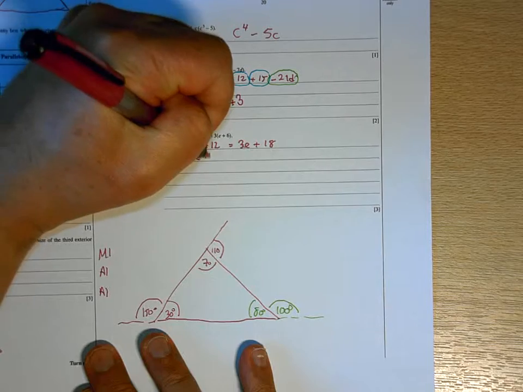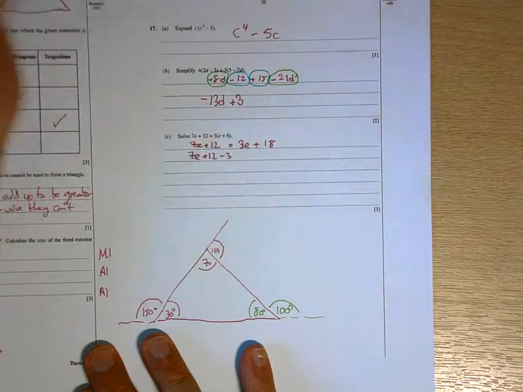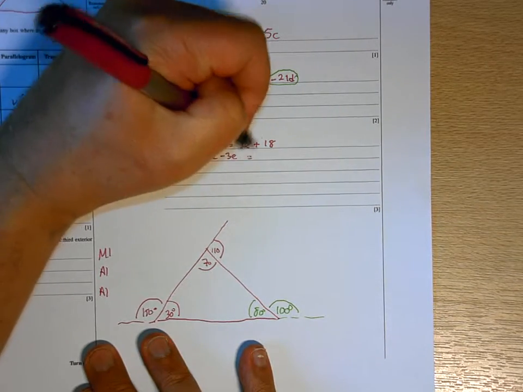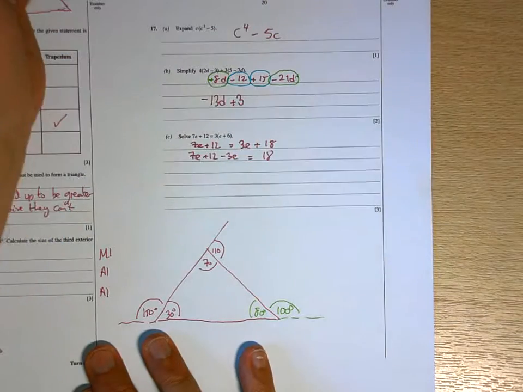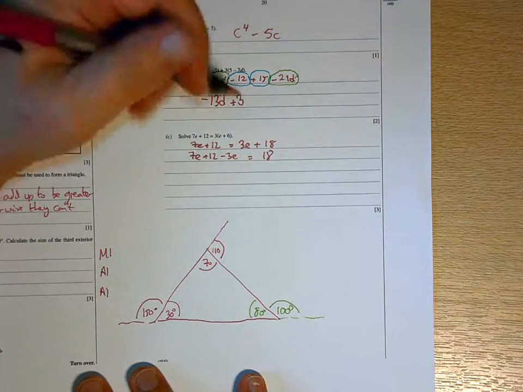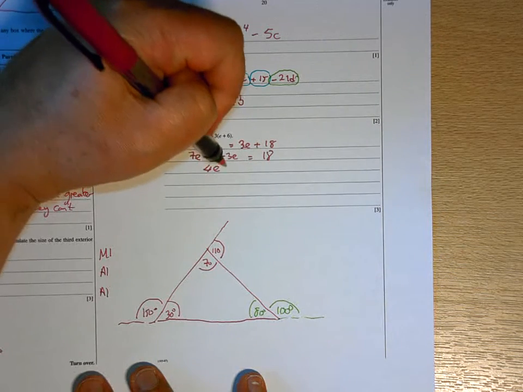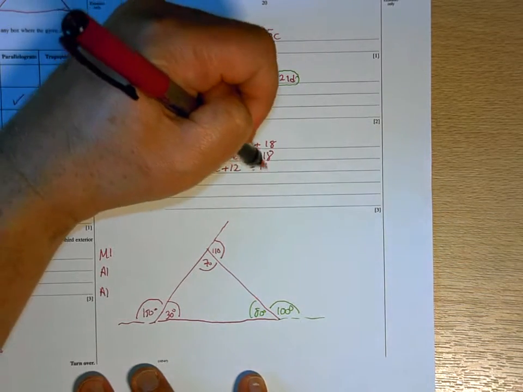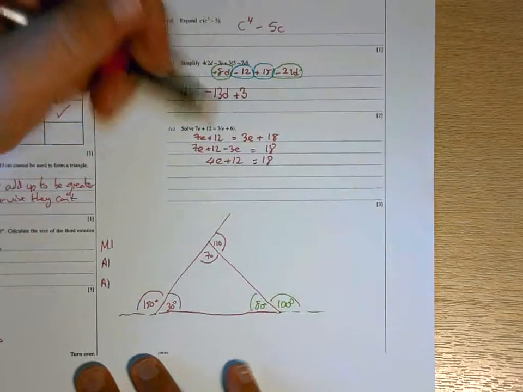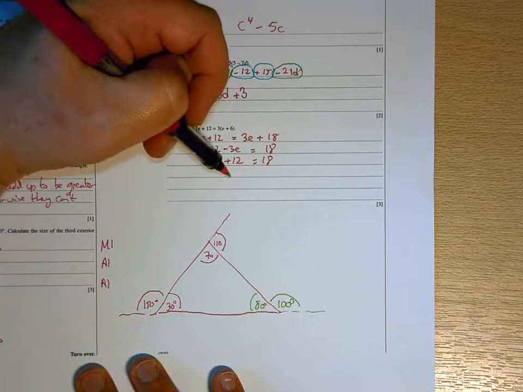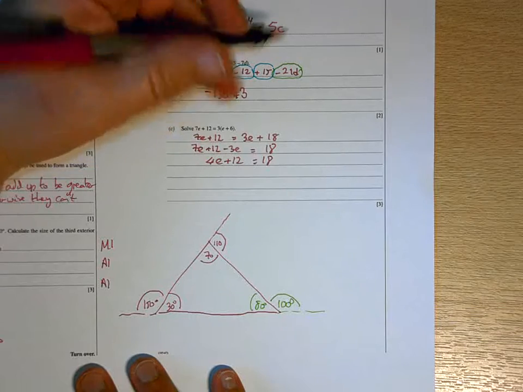So this side becomes 7E add 12, take away the 3E, and now all that's left on that side is 18, or plus 18. I can simplify this. 7E take 3E is 4E. Now I want to get the E on its own. The next thing I have to do is get rid of the add 12.